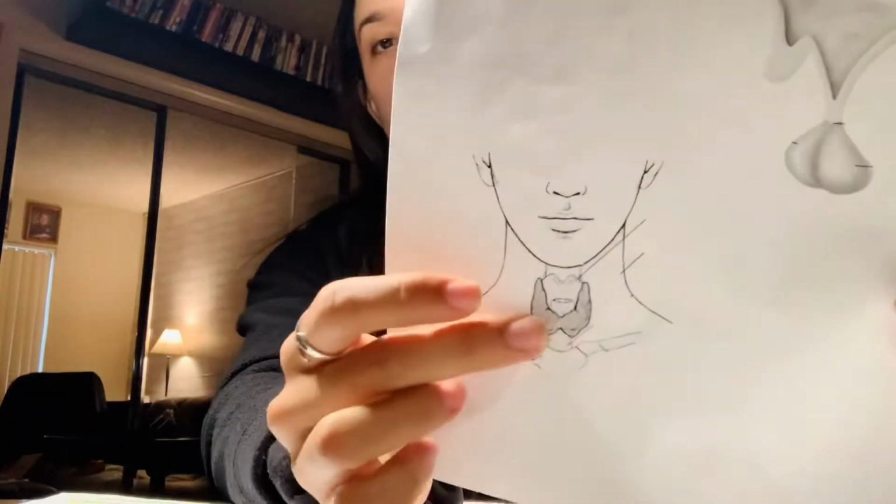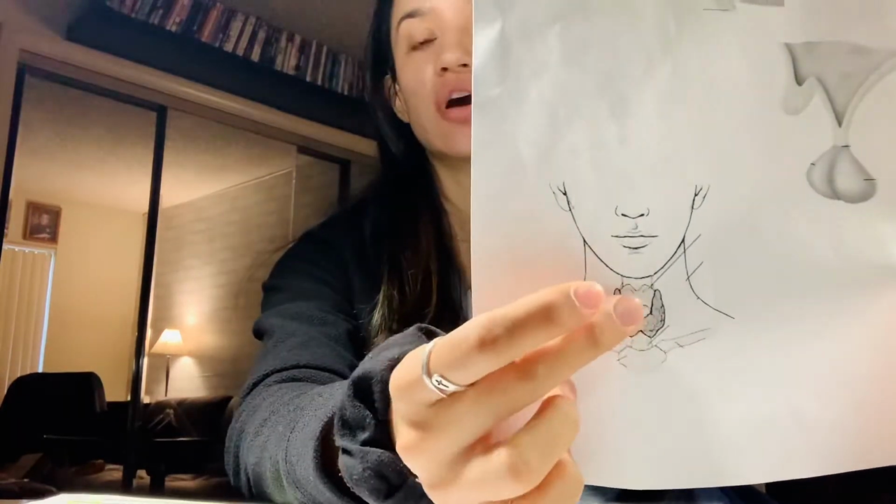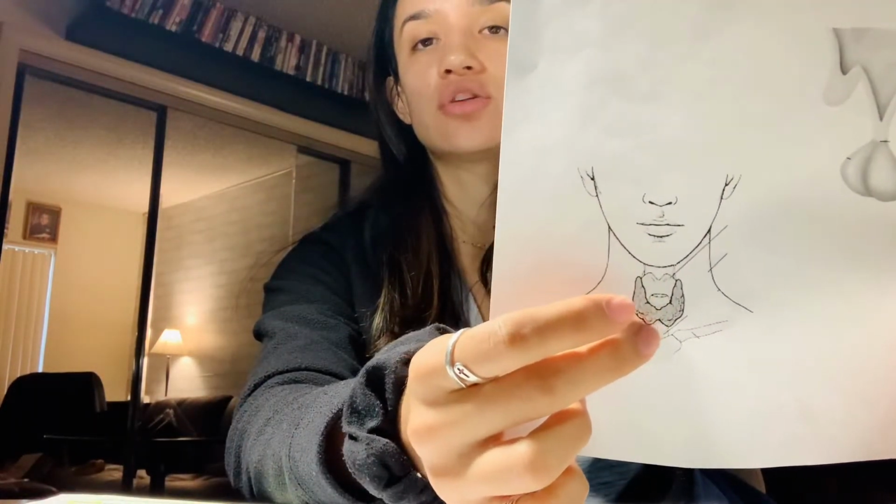Moving on to the thyroid gland, it covers the trachea anteriorly and laterally, and it is in the shape of a butterfly, and it is inferior to the larynx. It is made of cuboidal epithelium, and overall its function is to maintain the body's energy and maintain blood levels of calcium and phosphate.